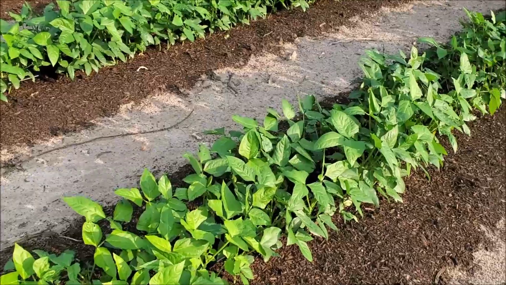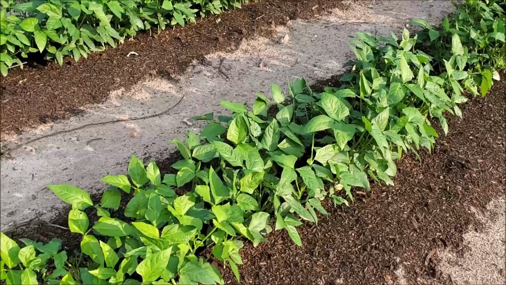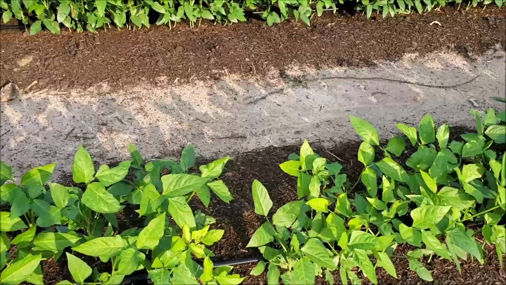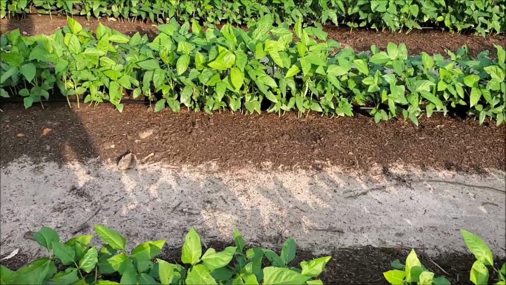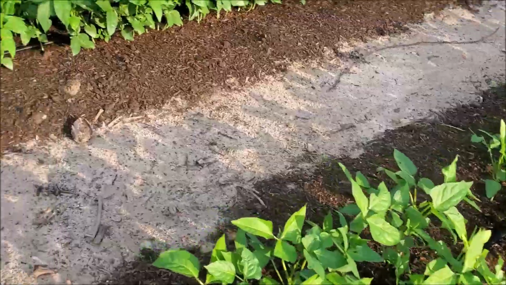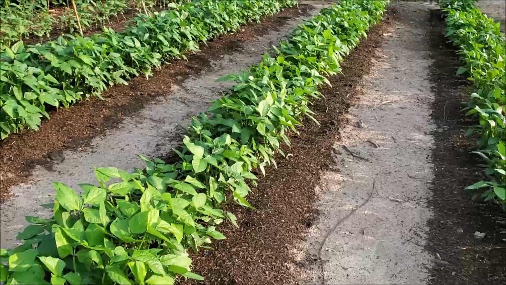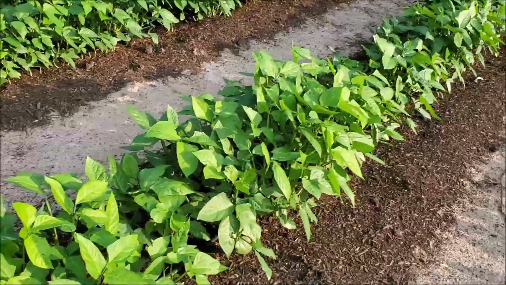These purple hull peas here, these were planted I think about a week after those other green peas up there and the green beans. So they're running a little behind, but they're really doing good. I also did a little different down here.